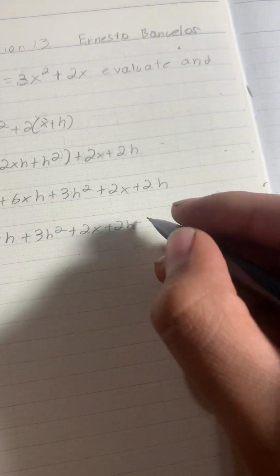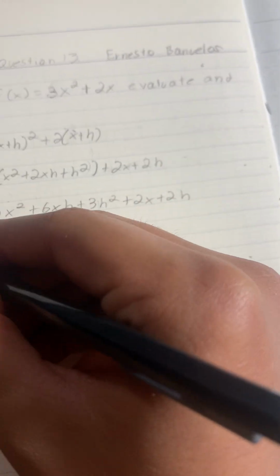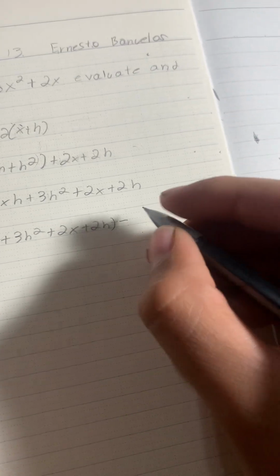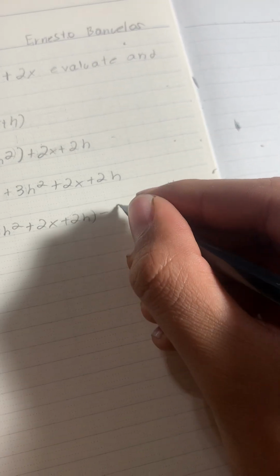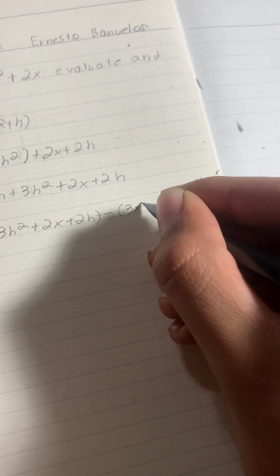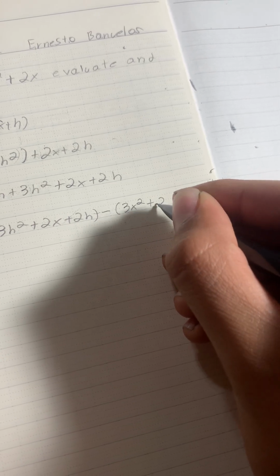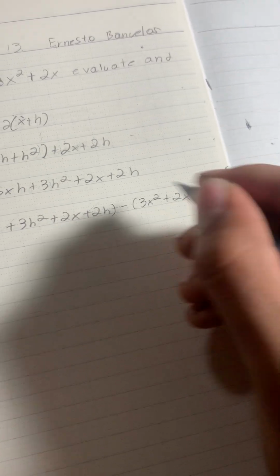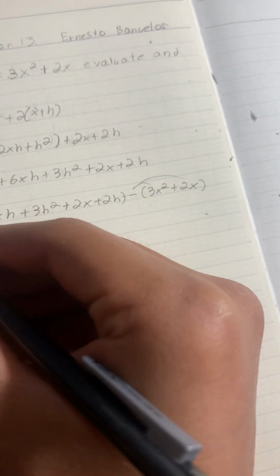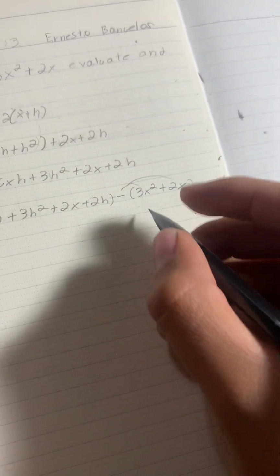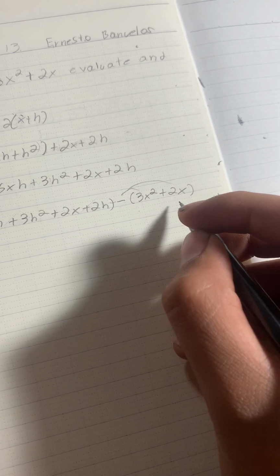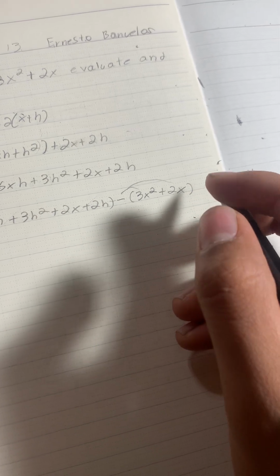And then we put this in parentheses, minus parentheses 3x squared plus 2x. Now we factor in the negative, which leaves us with negative 3x squared minus 2x.